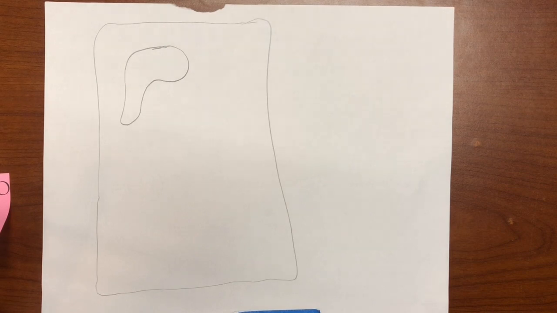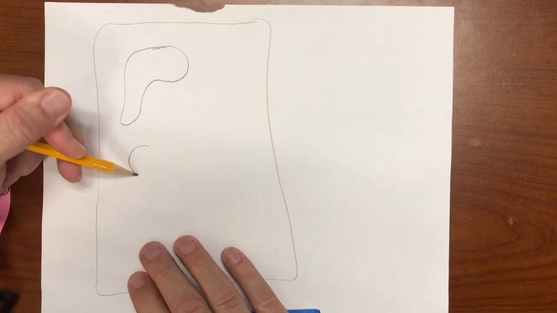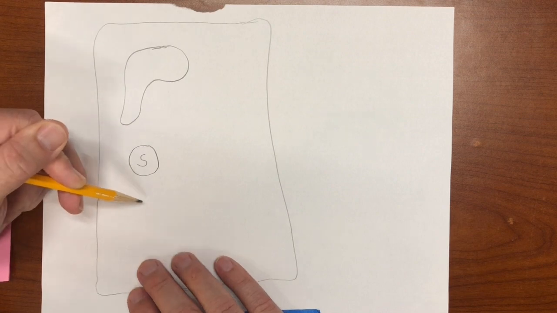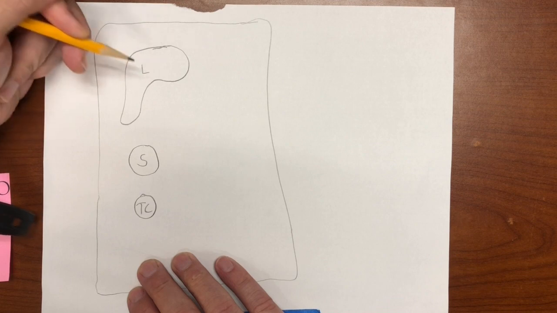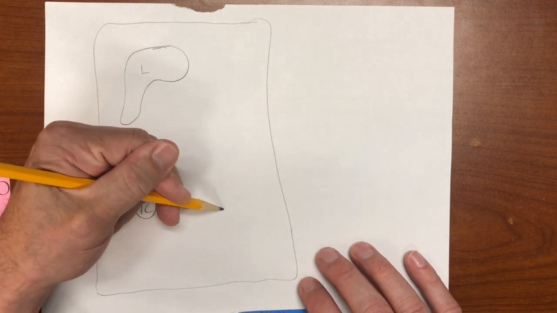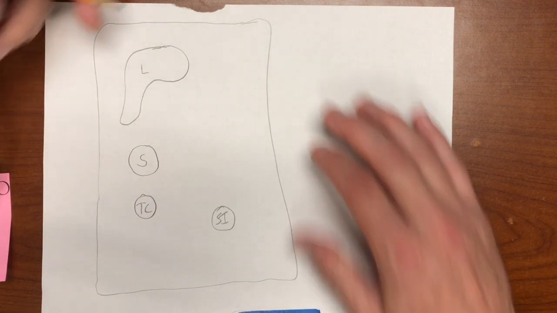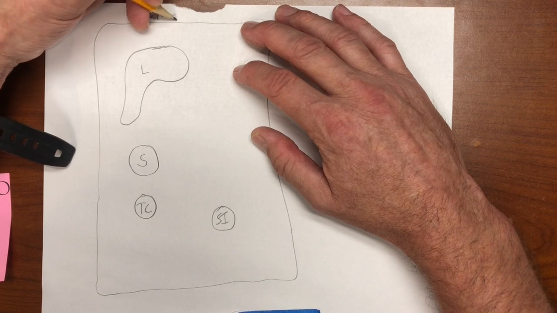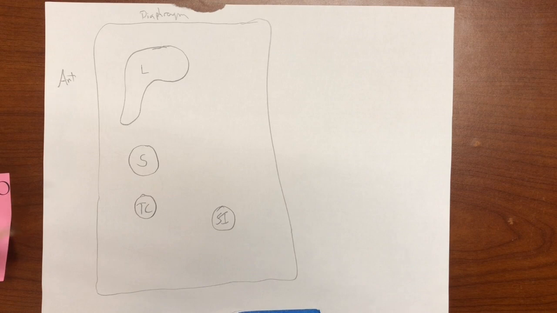That's a copy of a Leonardo da Vinci liver there. And then here is our stomach. And then our transverse colon. And then some small intestine over here for good measure. And so up here's the diaphragm. This is the anterior side. All right, so there's the big picture.